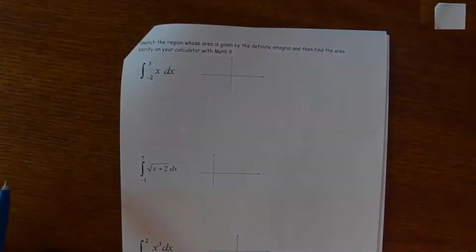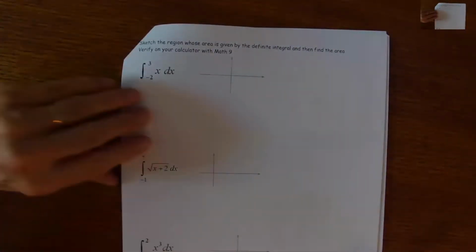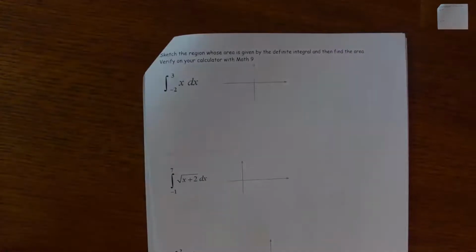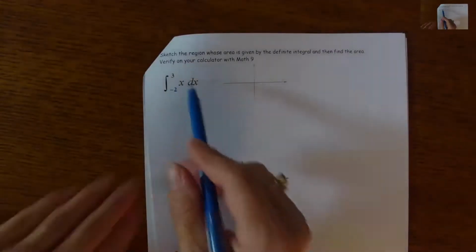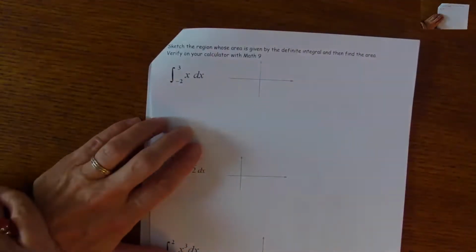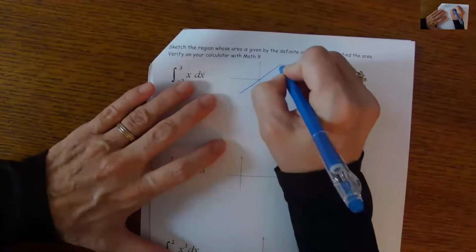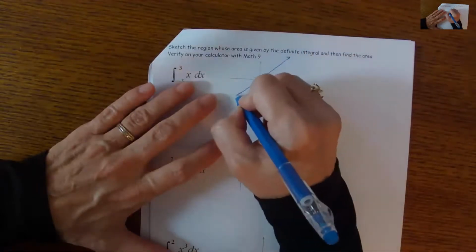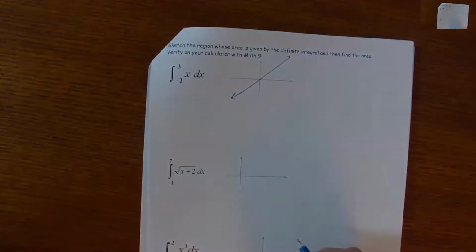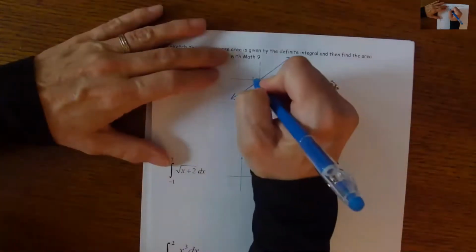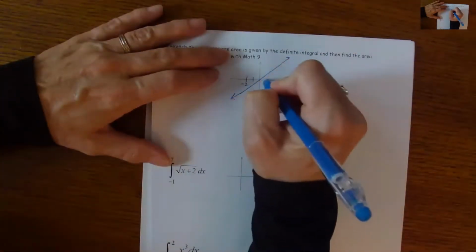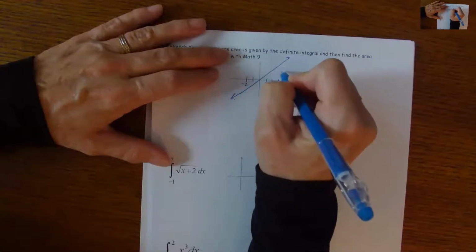Okay. Oh, now I don't have a picture at all. What should I do if they didn't give me any kind of picture? I should sketch it. So what does the equation y equals x look like? Well, it's a 45-degree line, right? And I'm going from where? -2 to 3.